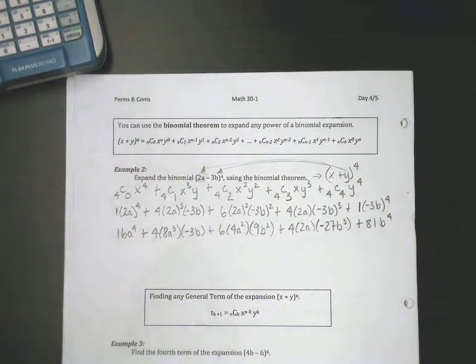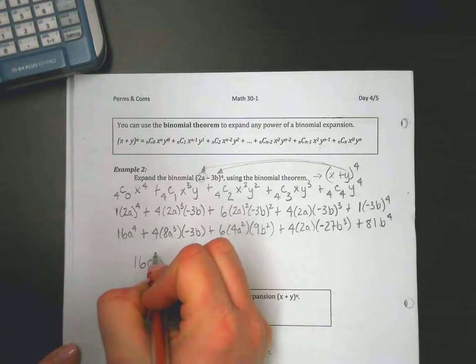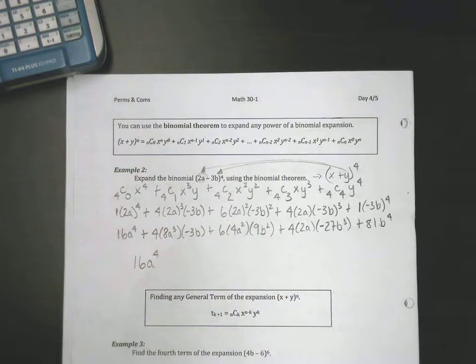And then finally, we're going to clean this up. So our final expansion would be 16a to the fourth.